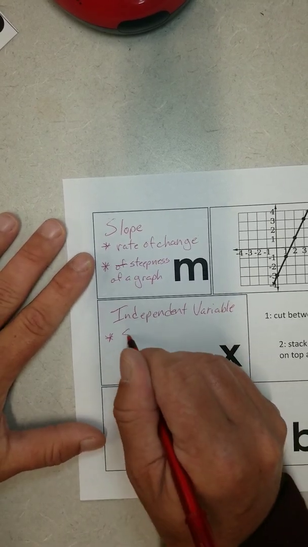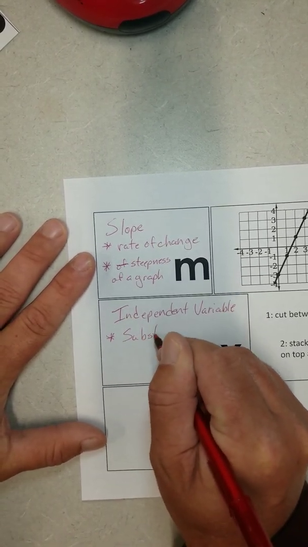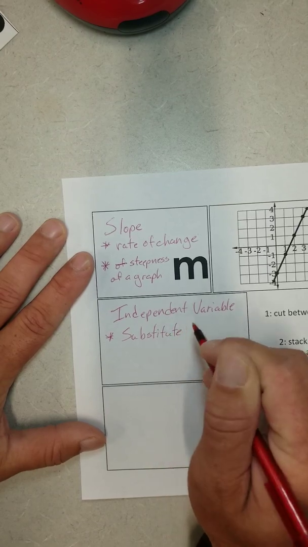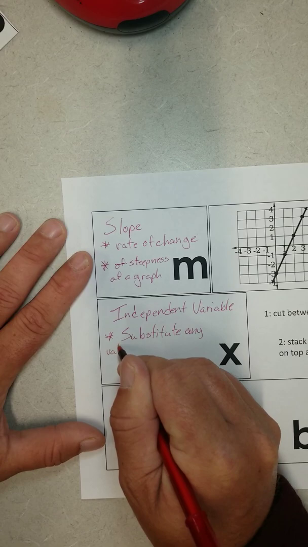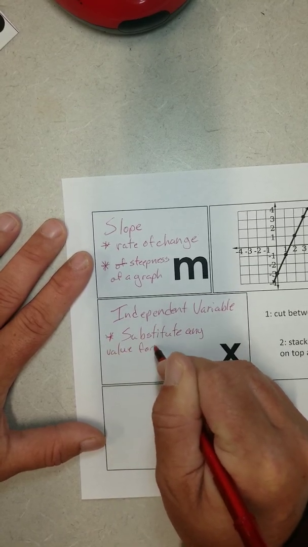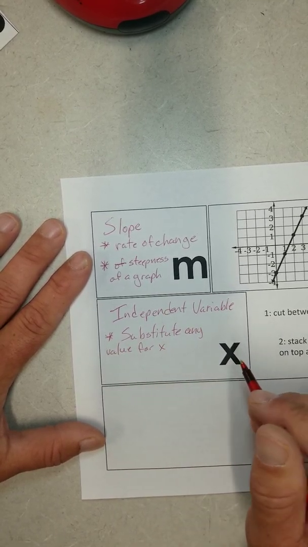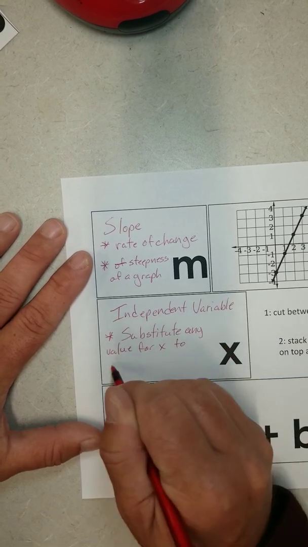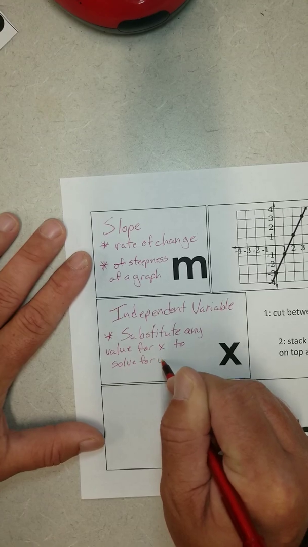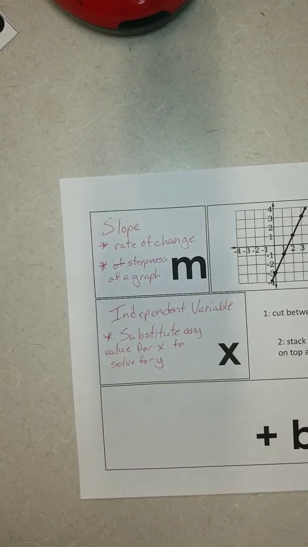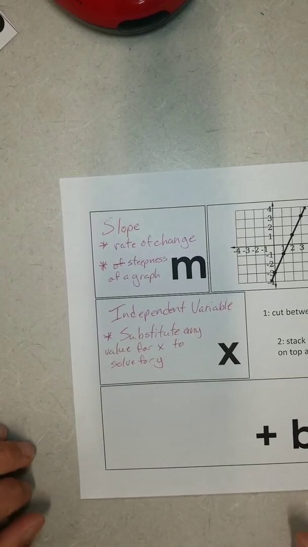We're going to substitute any value for X to solve for Y.